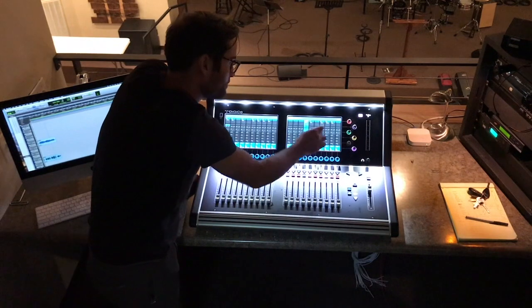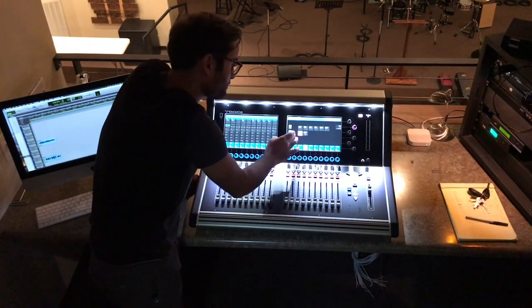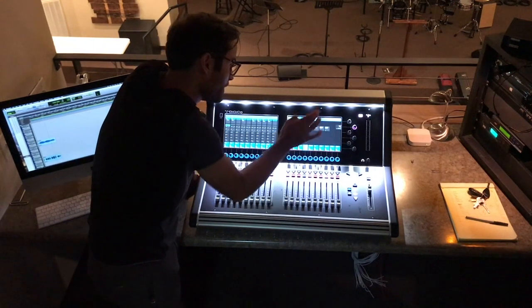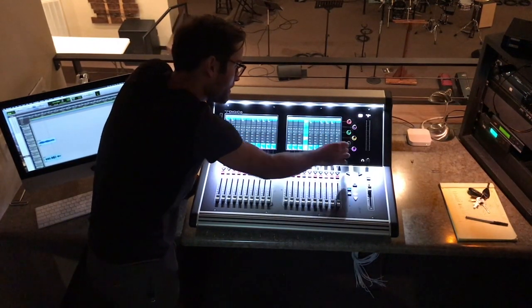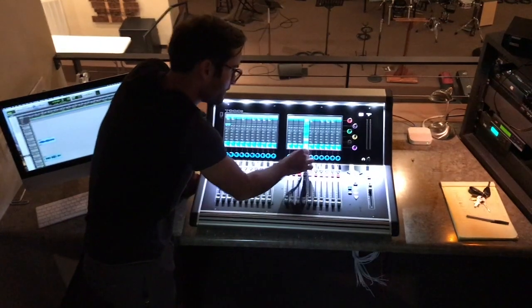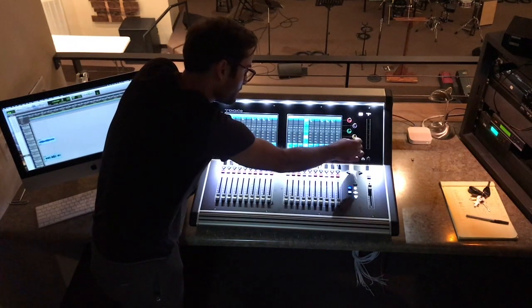But that's not pre-fade, so we gotta set it up. So we go aux send, that's the pre-fader knob. Pre-fader, close that. Oh, right, because back here it was post fader, you're using the slider. And we would turn it up. We would turn this down.